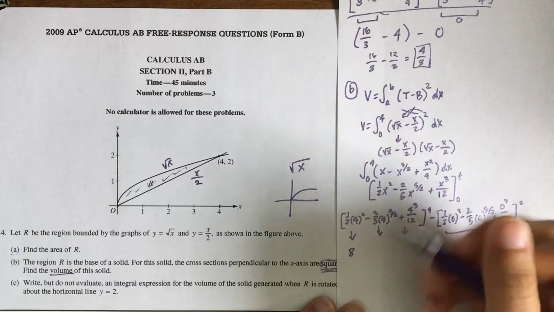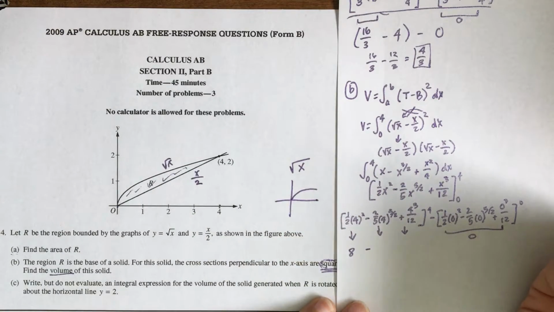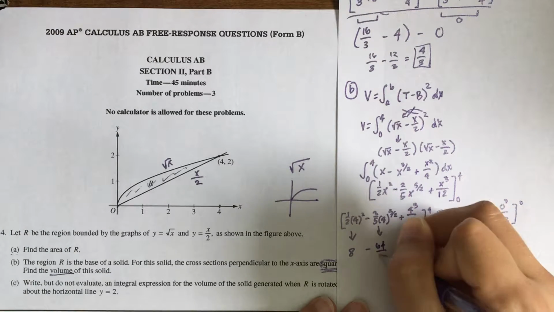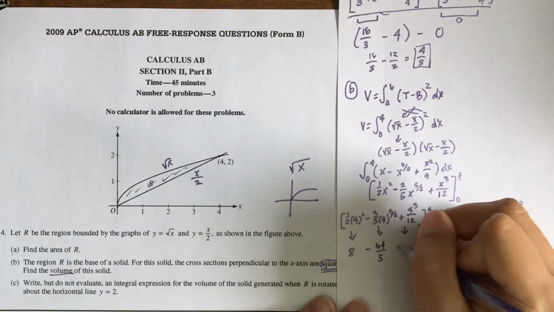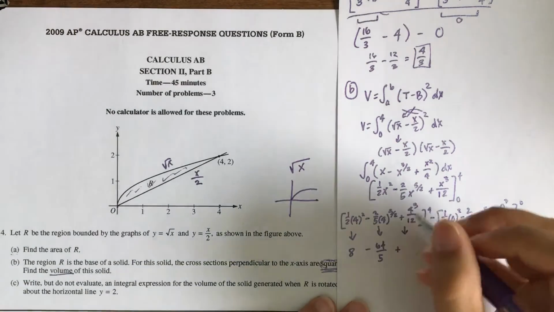4 squared times 1/2 is 8. Then this one, 2/5 times 4 to the 5/2 becomes 64 over 5. Some of these are kind of ugly numbers, but once you simplify them, it gets better.